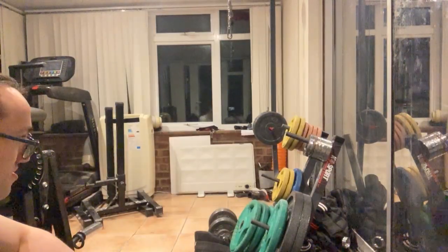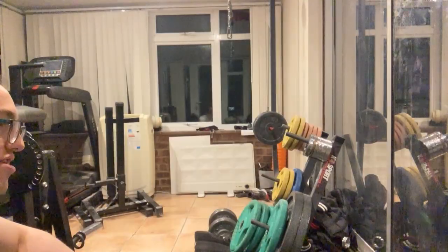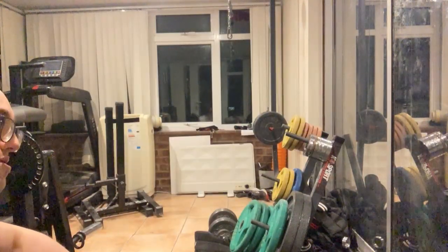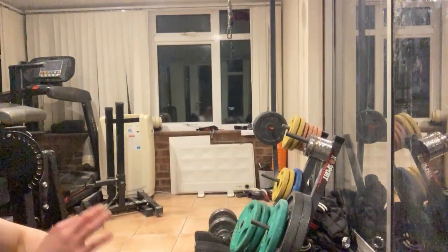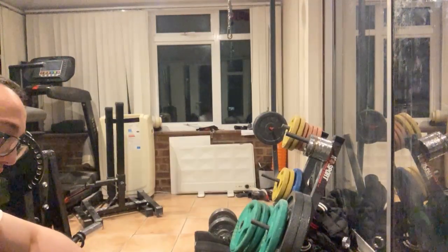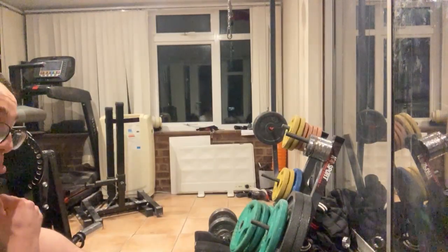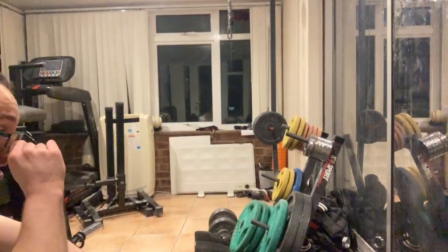So that's going to be 1,400 calories extra per week that you're burning just by existing with that much more metabolically active tissue on your body.